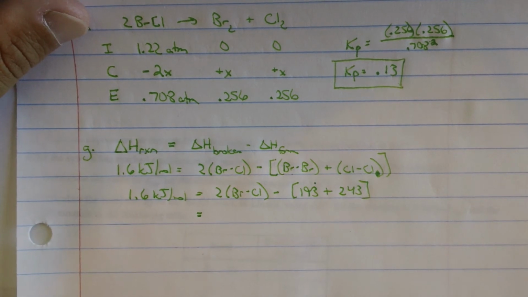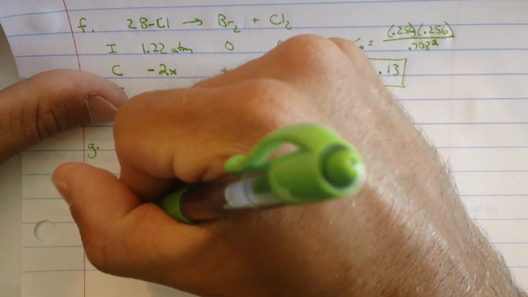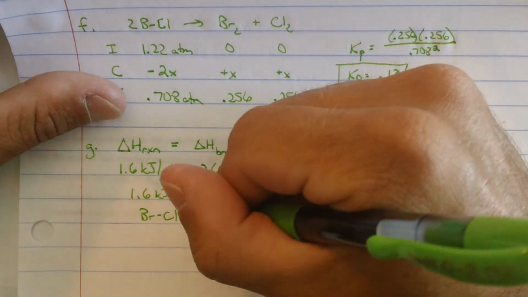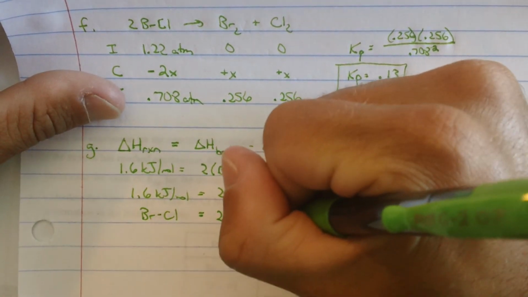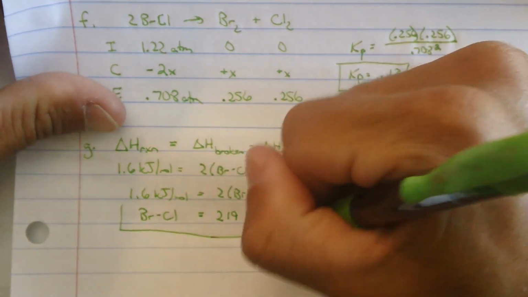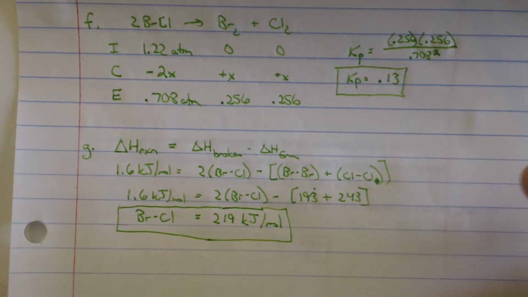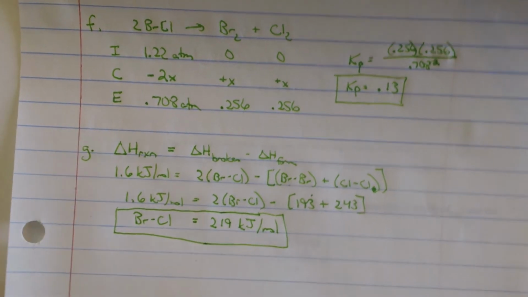And when we plug this all in, we should get that the bromine to chlorine bond equals 219 kilojoules per mole. A great check for you is that bond energies are always positive. That bond energy has to be positive for each of those bonds because it takes energy to break those bonds apart.